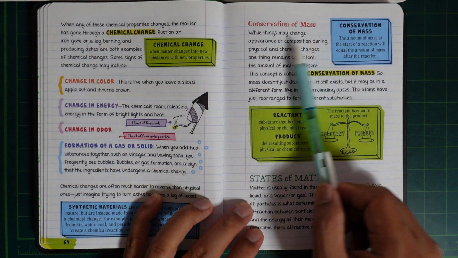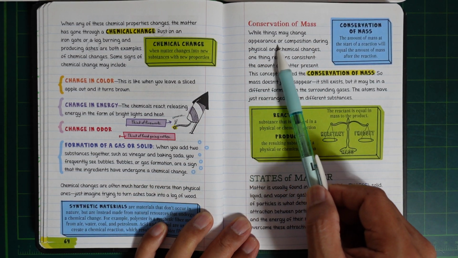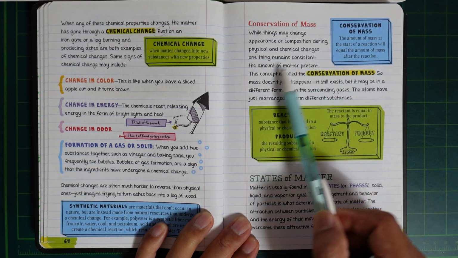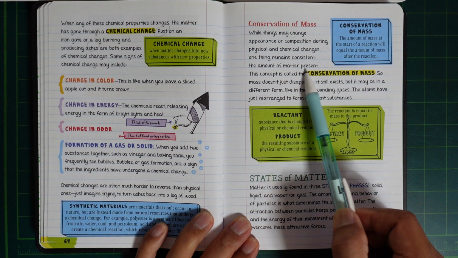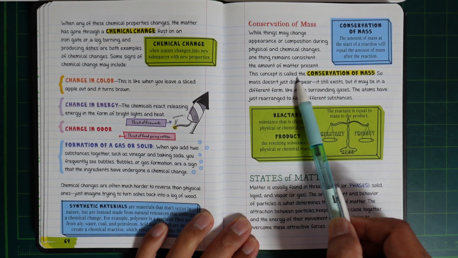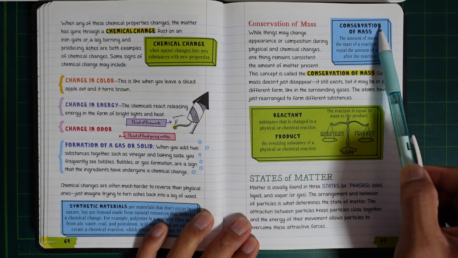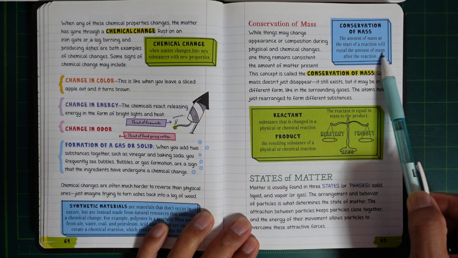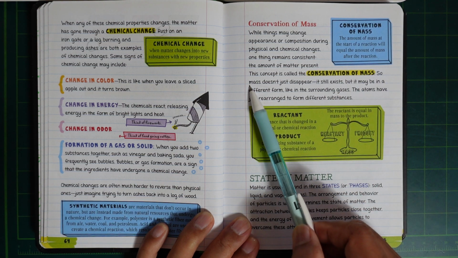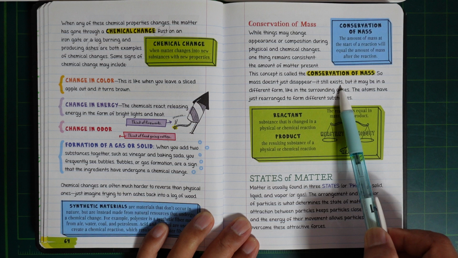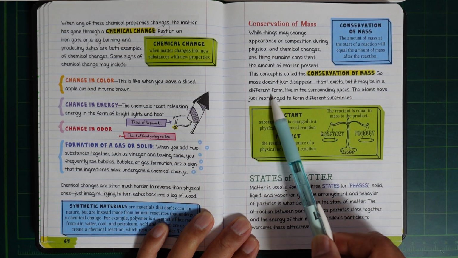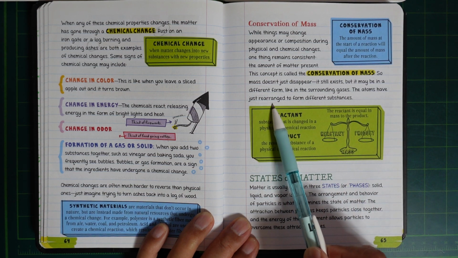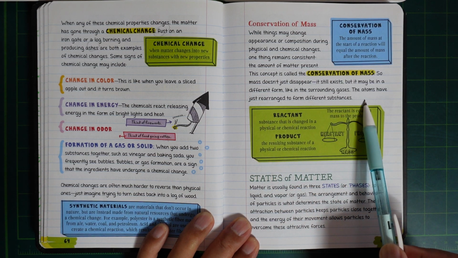Conservation of mass. While things may change appearance and composition during physical and chemical changes, one thing remains consistent: the amount of matter present. The concept is called the conservation of mass. The amount of mass at the start of a reaction will equal the amount of mass after the reaction. So, mass doesn't just disappear, it still exists, but it may be in a different form, like in the surrounding gases. The atoms have just rearranged to form different substances.